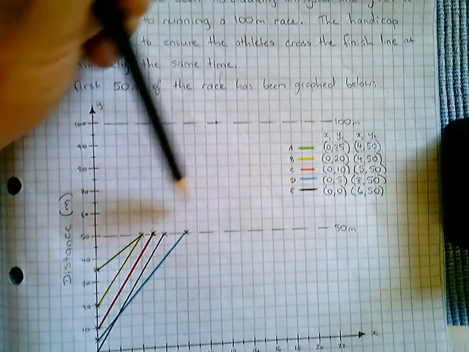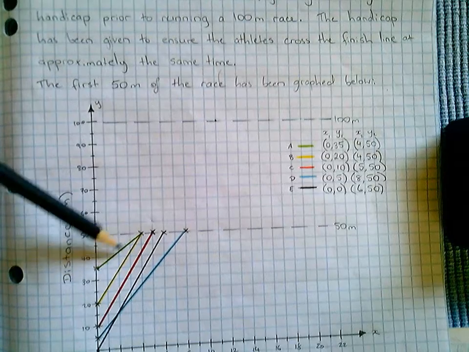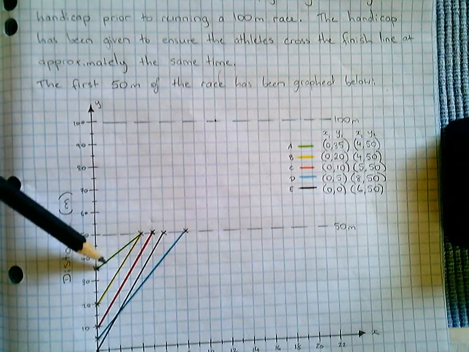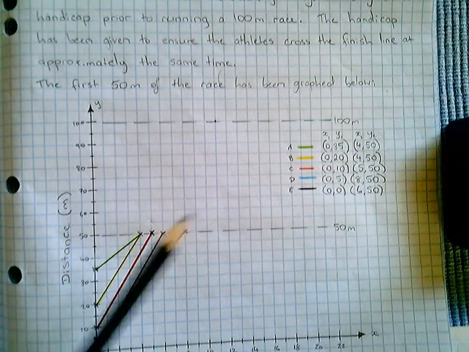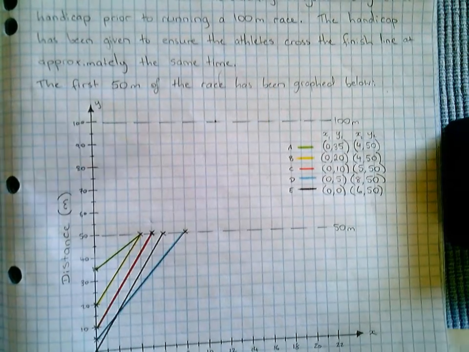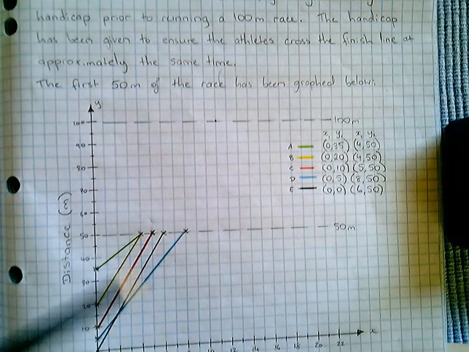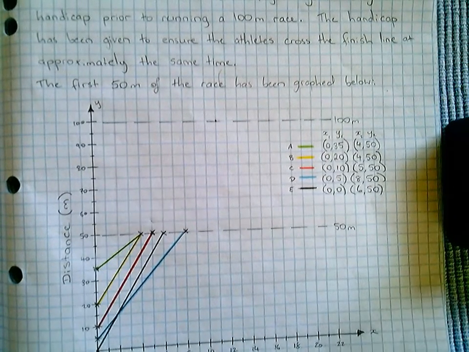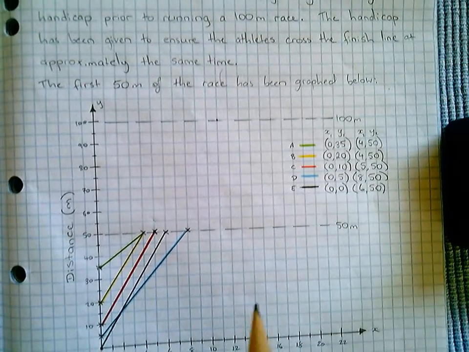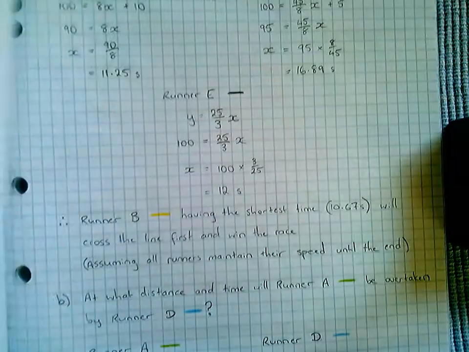We could extend these lines to figure out where, but just think for a second that if runner A's gradient was a little bit steeper, they might not actually intersect each other until well and truly off the graph, and it might not be realistic to extend their lines because you might need a lot of paper in that direction to find out where they actually intersect. So we're going to do this algebraically, and that is essentially what we call solving using simultaneous equations or solutions.